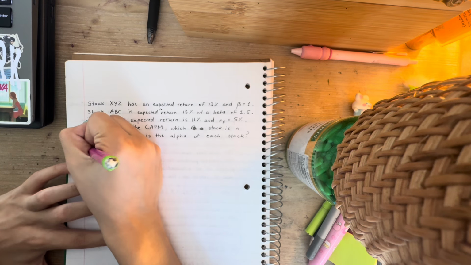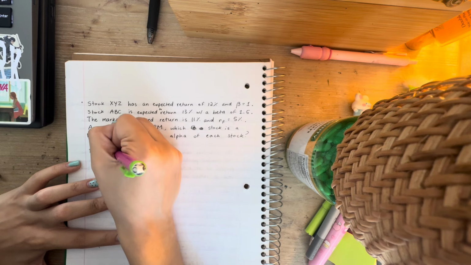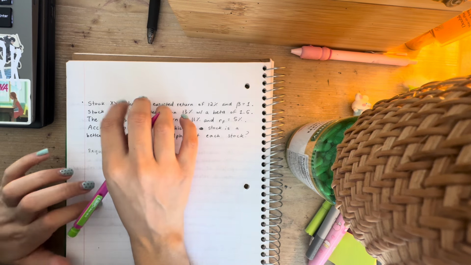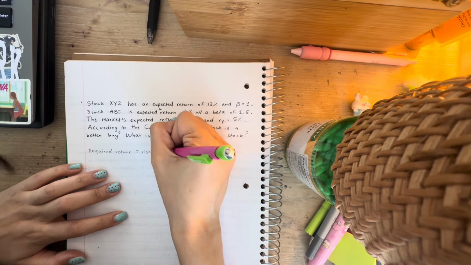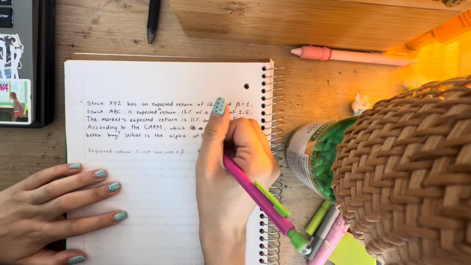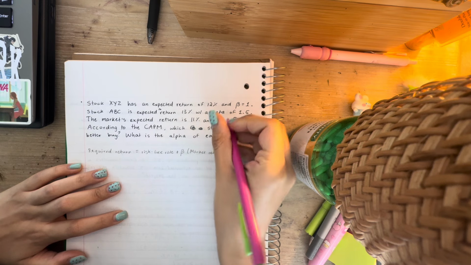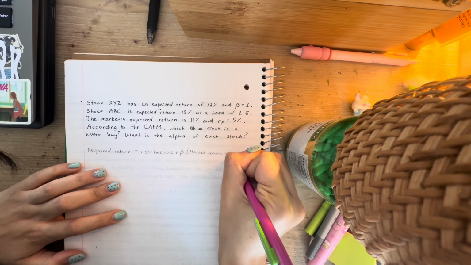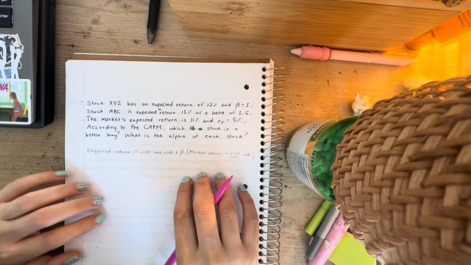So I'm going to write down a simpler version of the CAPM formula. That's what I call it. This is beta, and then we have market return minus risk-free rate. So that's the formula.